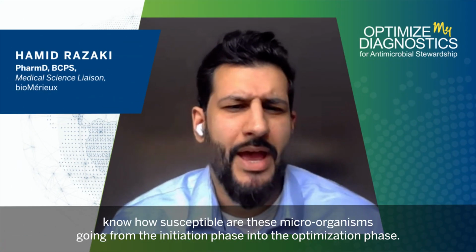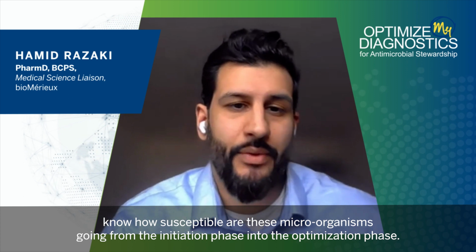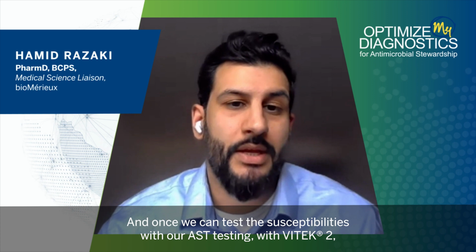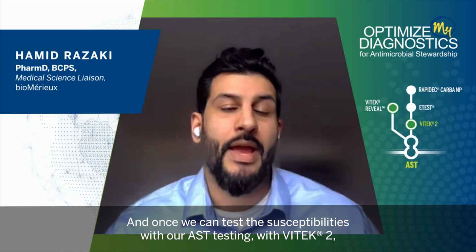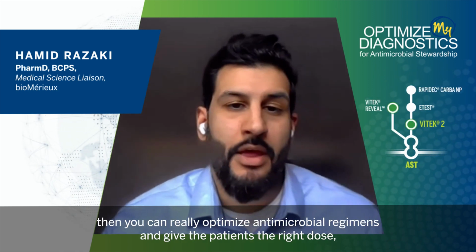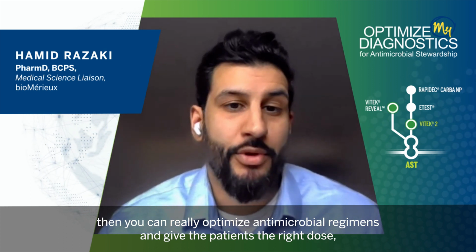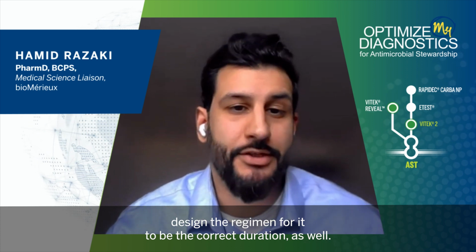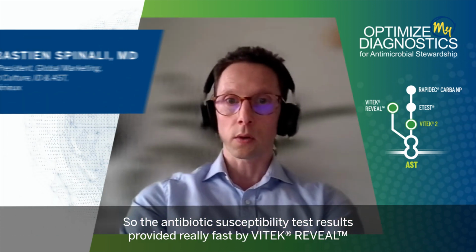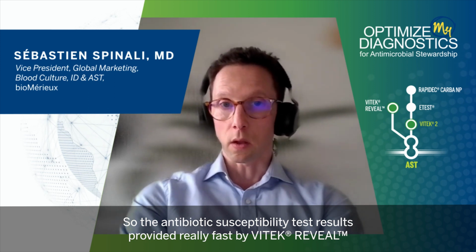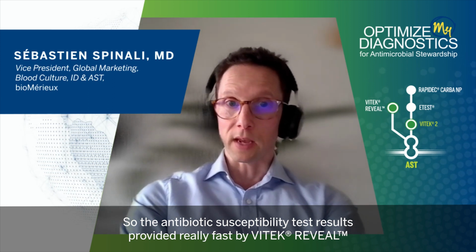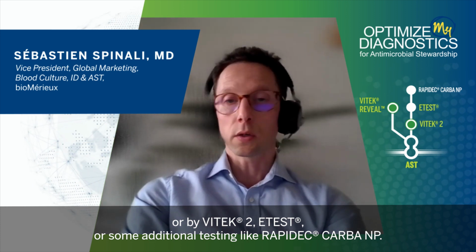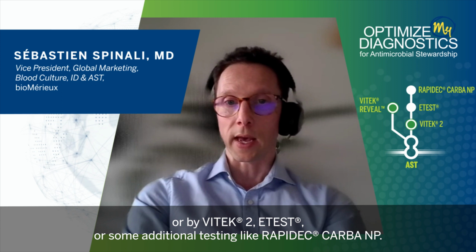Ultimately, you really want to know how susceptible these microorganisms are going from the initiation phase into the optimization phase. And once we can test the susceptibilities with our AST testing with the Vitek 2, then you can really optimize antimicrobial regimens and give the patient the right dose, and design the regimen for it to be the correct duration as well. So the antibiotic susceptibility test results provided really fast by Vitek Reveal, or by Vitek 2 E-test, also some additional testing like Rapid Carba NP.